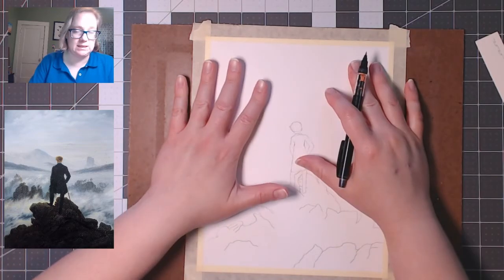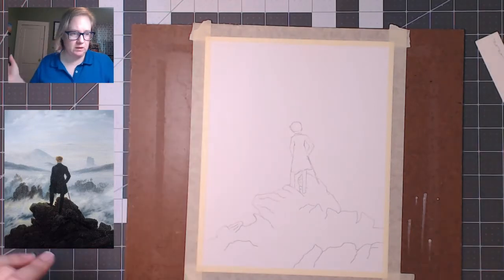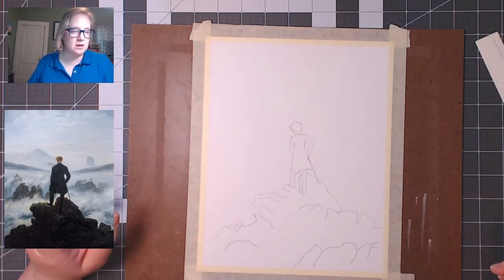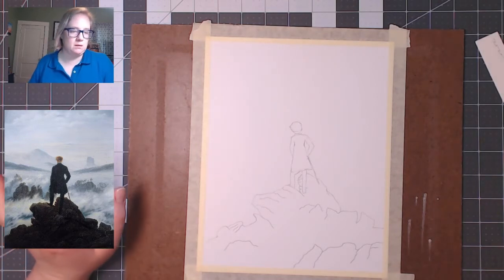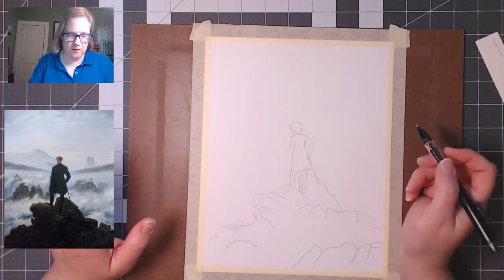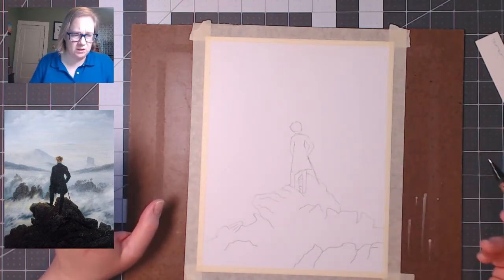So here are the rocks he's standing on, right? And behind him, he has this vast landscape with a bunch of fog. So we're going to draw in a good chunk of it, but we're not going to draw in all of it. Because we're going to simplify it some so it's not overwhelming. Okay. So first, let's start.